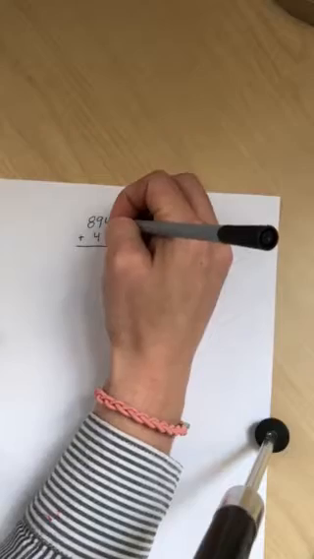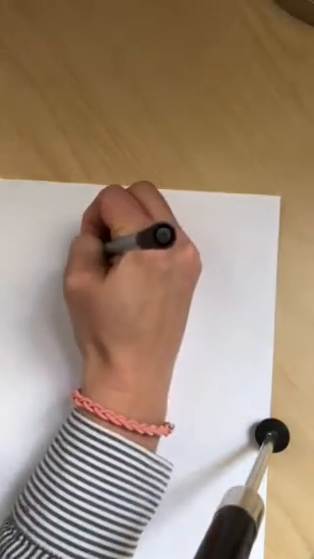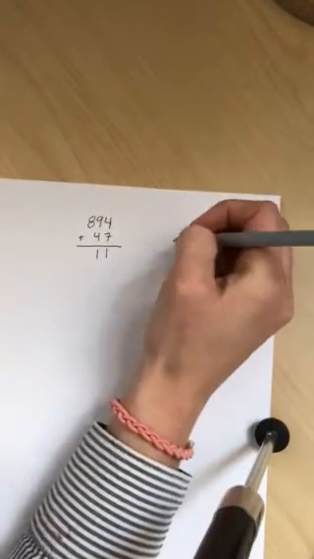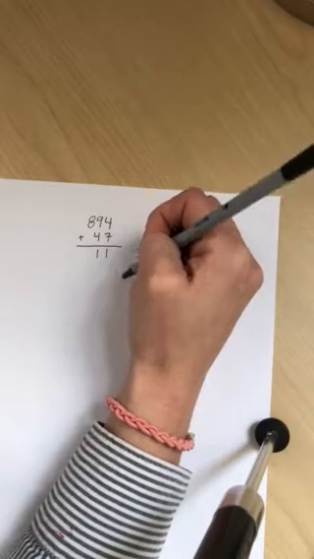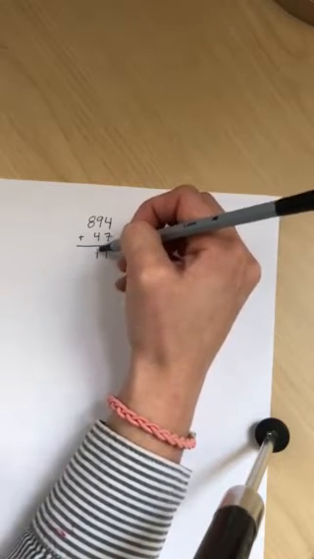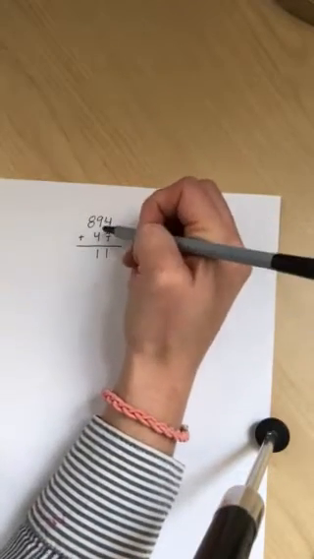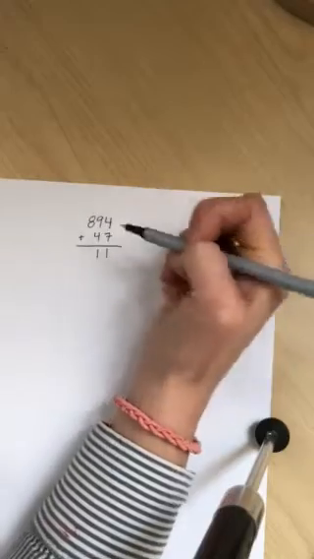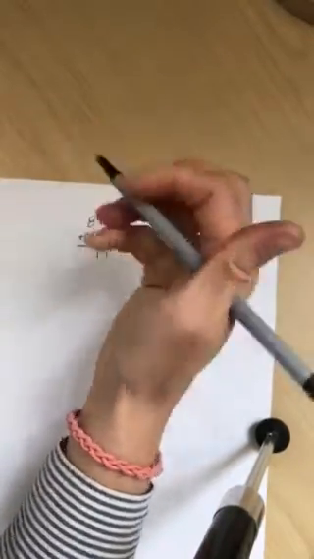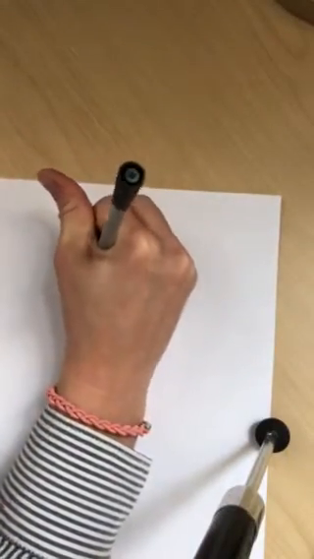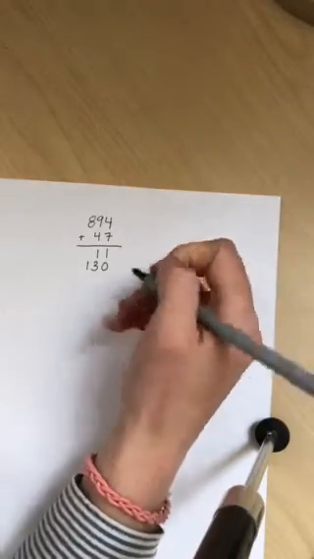When I add 4 ones and 7 ones, I get a total of 11 ones. And in the expanded algorithm, we don't do any regrouping right away. We just go ahead and write how many ones we have. Well, we have 11 ones, which is actually a group of 10 and 1 extra 1. Then when I add 90 plus 40, 90, 100, 110, 120, 130, I can write that down. This is a partial sum. So it's a sum, but of only part of the numbers.